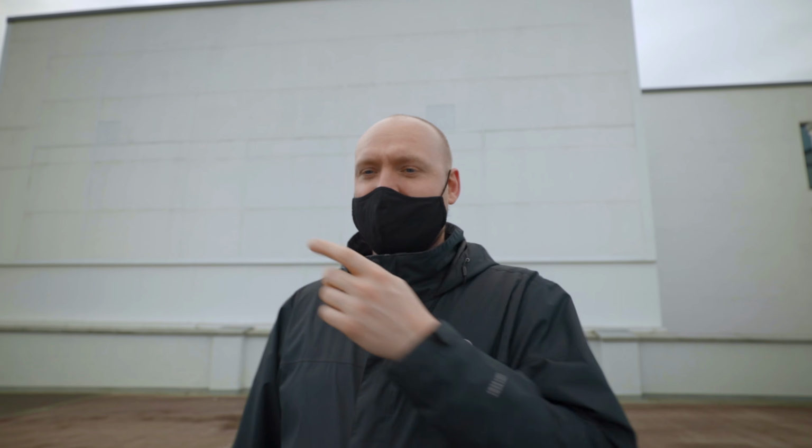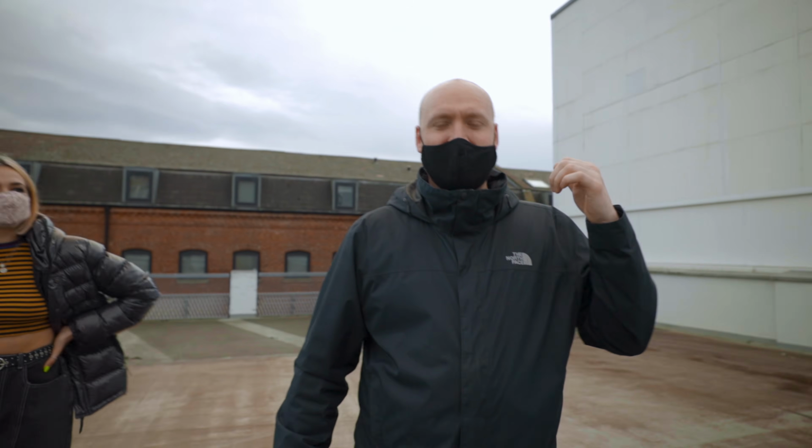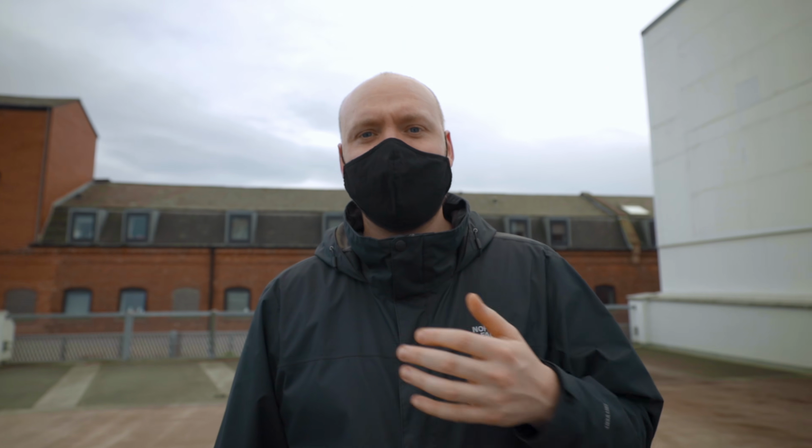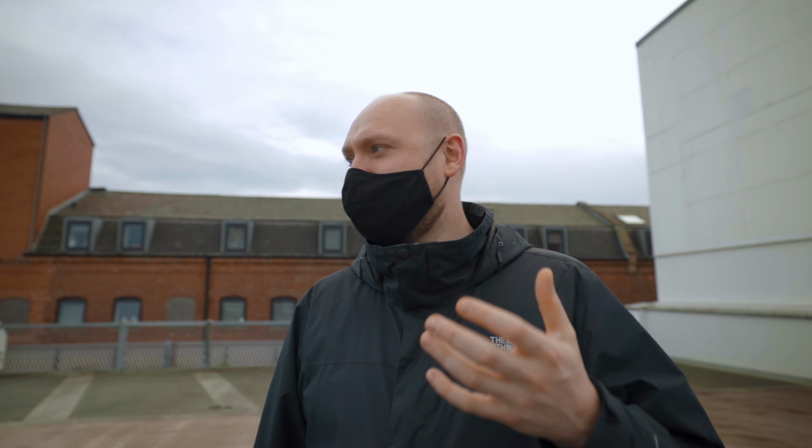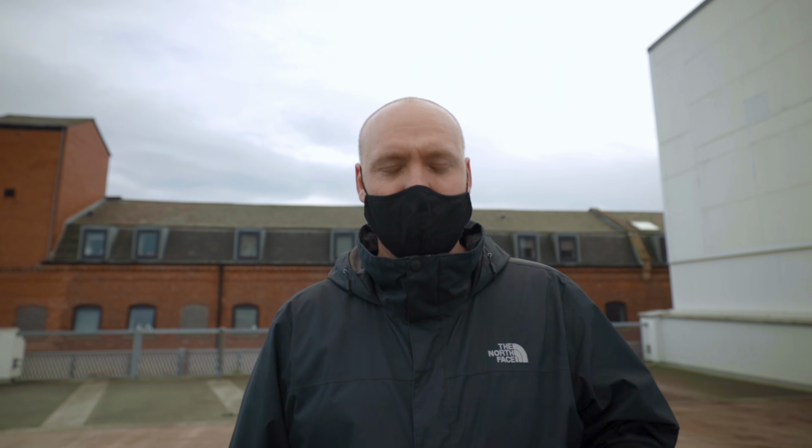So if we spin round to this side, you can see that behind me there's really old brick, and if you're looking for more of a classic old school kind of look, then all you have to do is literally, if you look 360 degrees wherever you are, you're always going to find different backdrops, different spots and different locations that you can shoot.